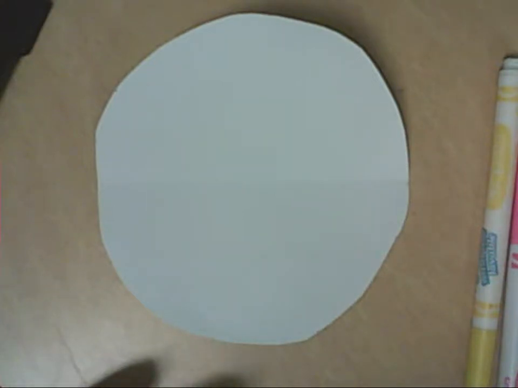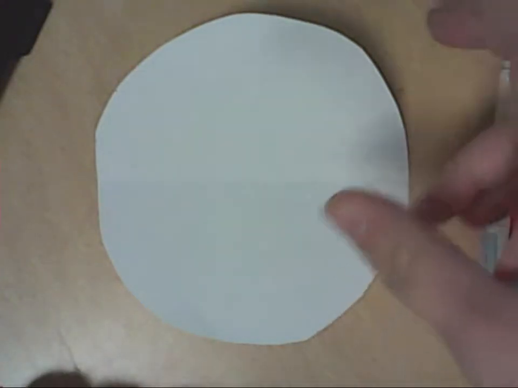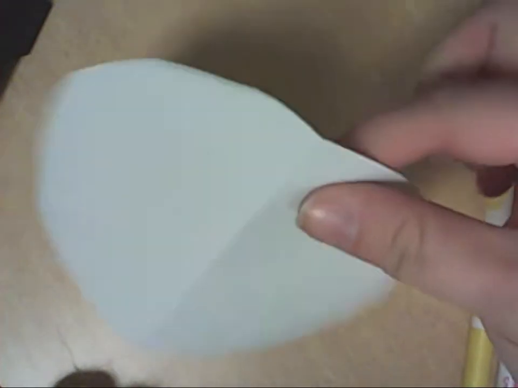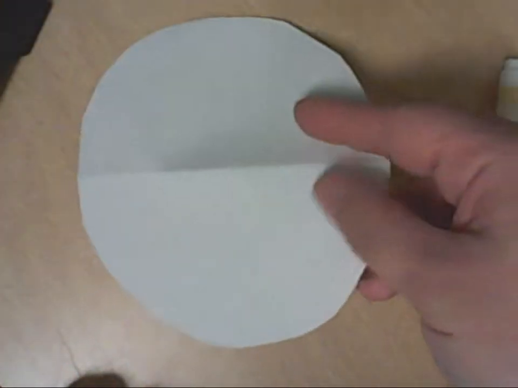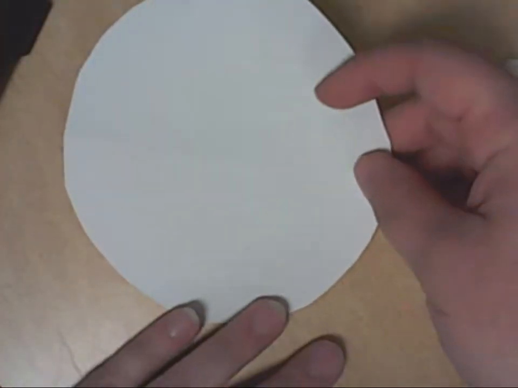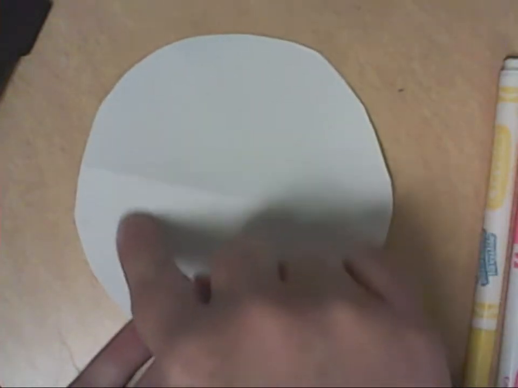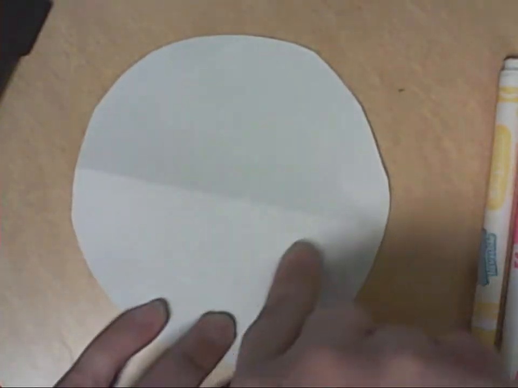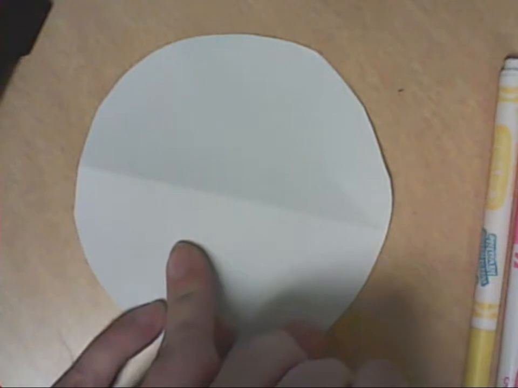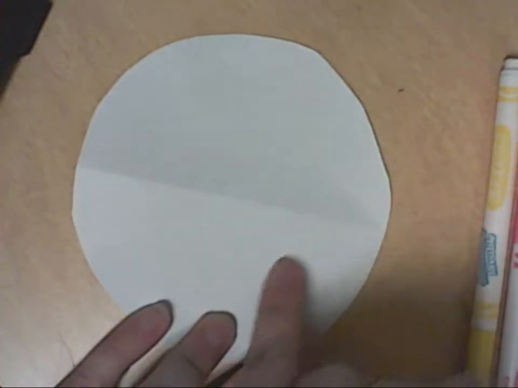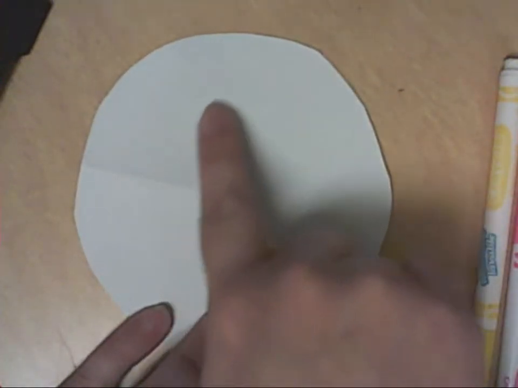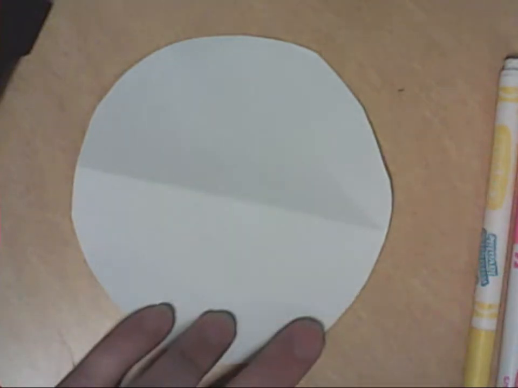All right, today we're going to create a foldable that's talking about angles and the angle measurements. So everyone should have a circle and have it cut out, okay? And I want you to think for a minute about how many total degrees are inside of a circle. There are 360 degrees inside of a total circle.